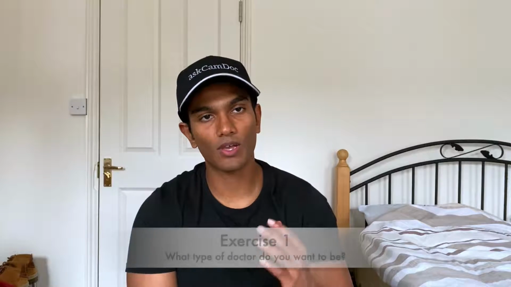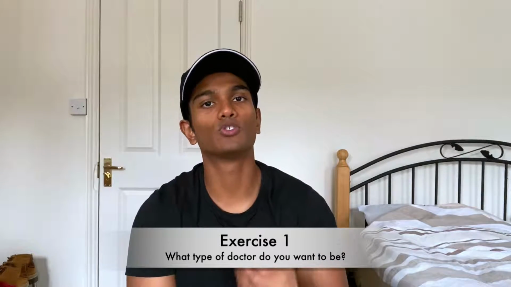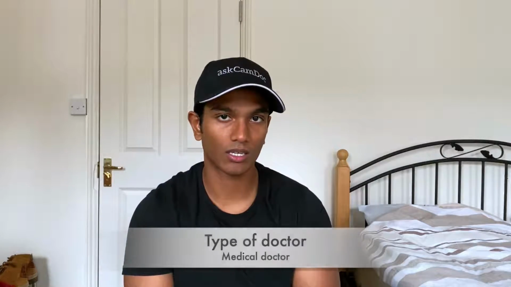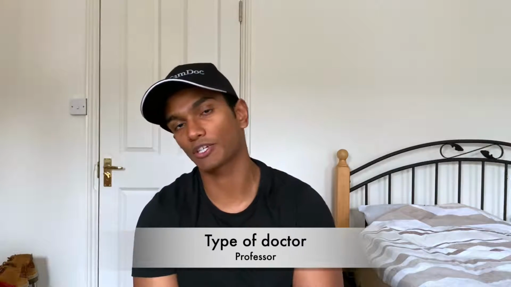So the first exercise is basically deciding what type of doctor you want to be. And several options out there. For example, you can be a medic, you can be a surgeon, you may want to go into medical education and you want to become a professor, a lecturer, etc. There are loads of different avenues that you can go down, and some people have a relatively firm idea even from the beginning what they want to do.